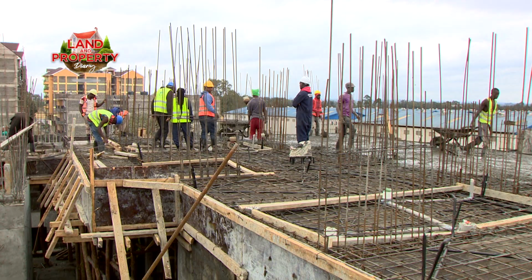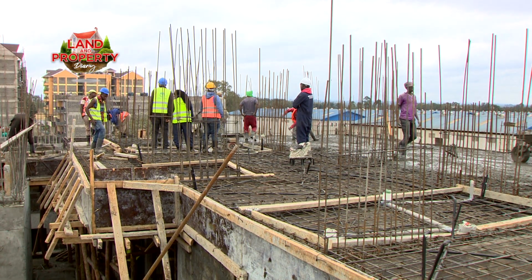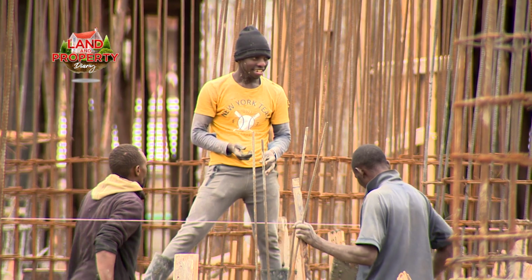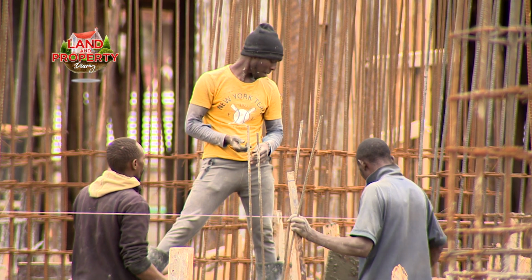That is the National Building Inspectorate. They are called upon to do a structural audit on that building. In case there is an incident like a collapse, investigations are carried out to determine what happened and who was responsible.